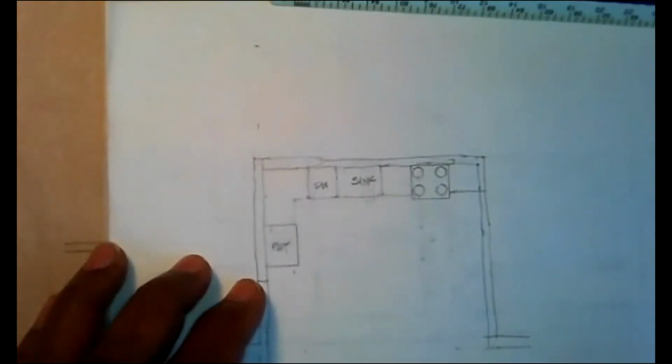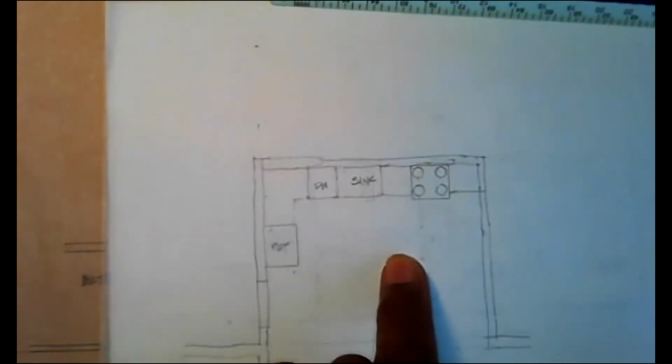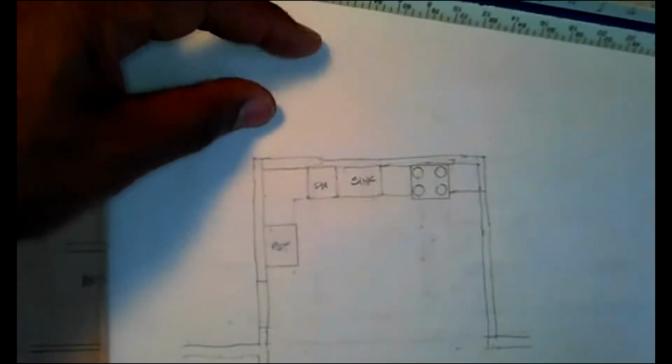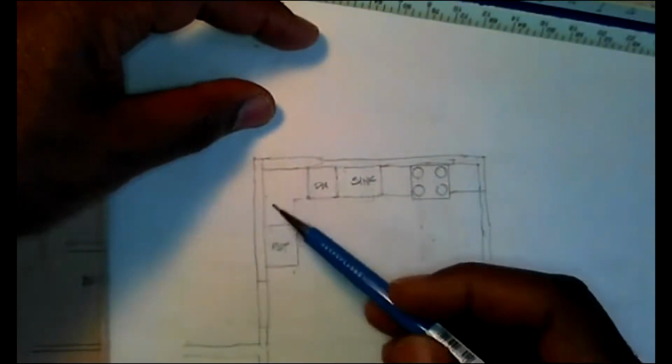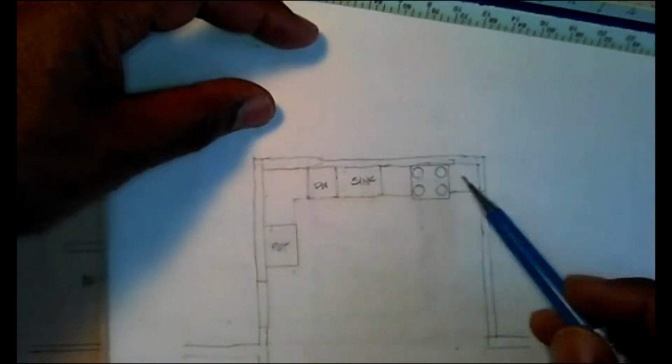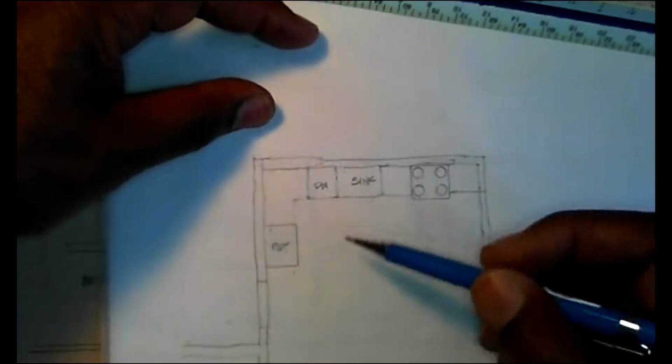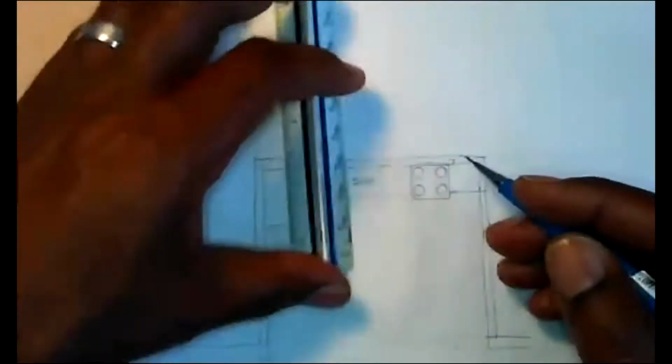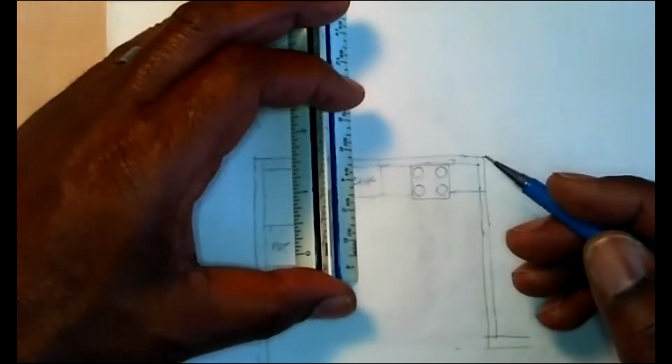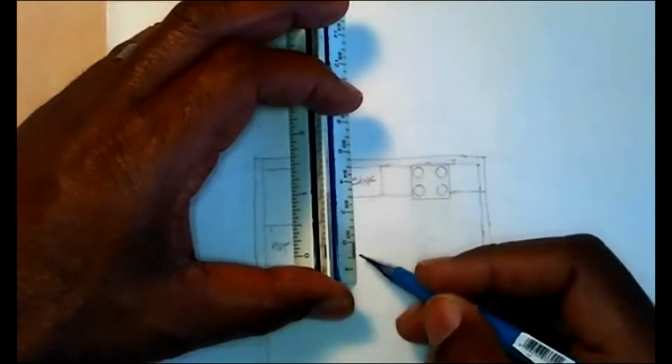Okay, so now we have some options in terms of seating. Now, if you're concerned about not having enough counter space here, because we have counter space, 3'6".